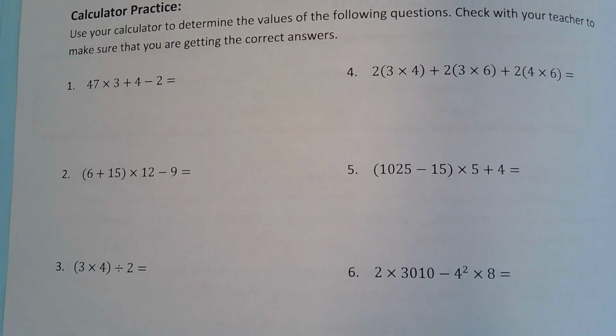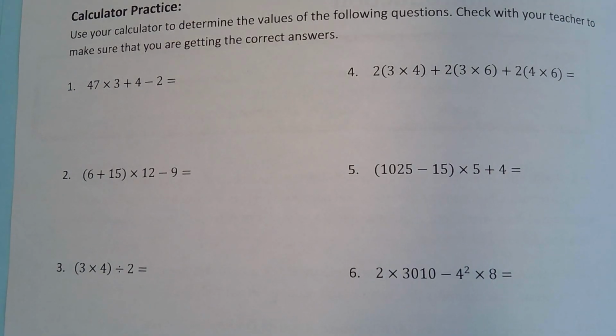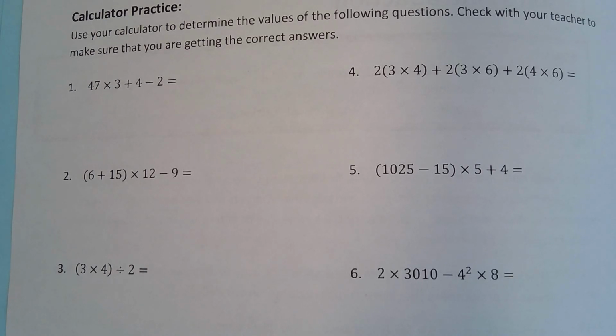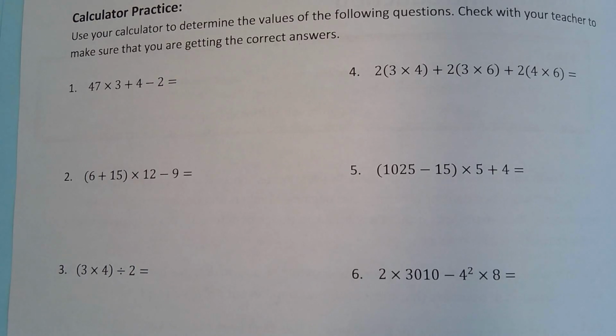We're going to do 1, 2, 3 first, and then we'll work it out. We can talk about it, make sure we're in the right place. We're getting the same number, so do questions 1, 2, and 3 first.